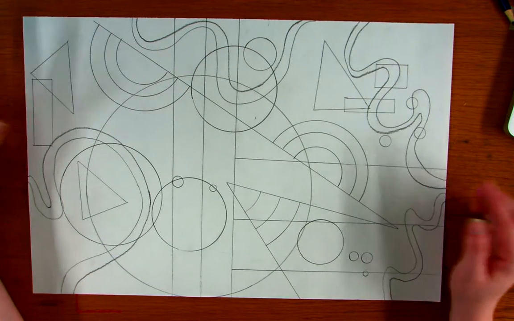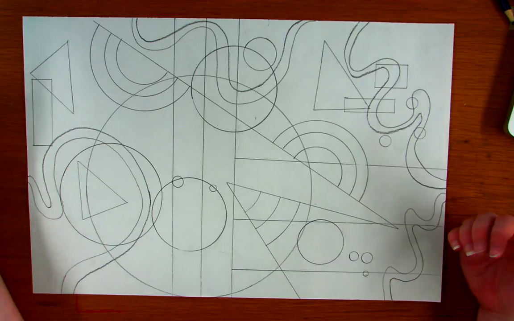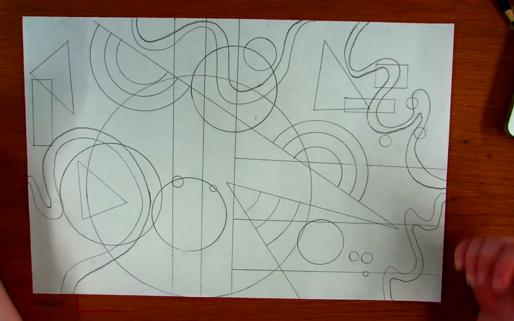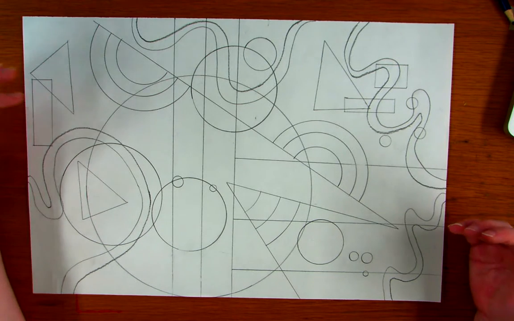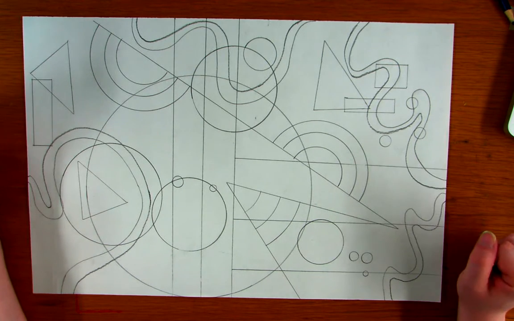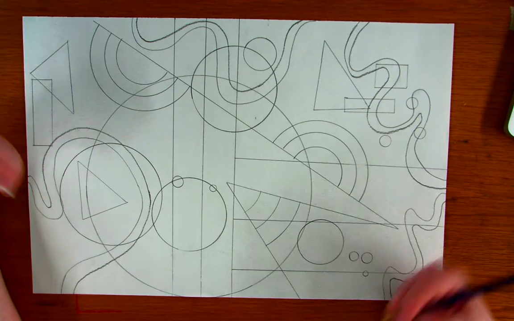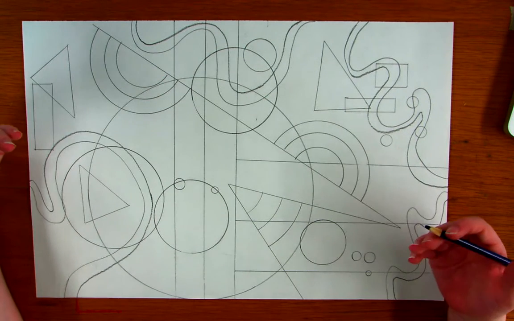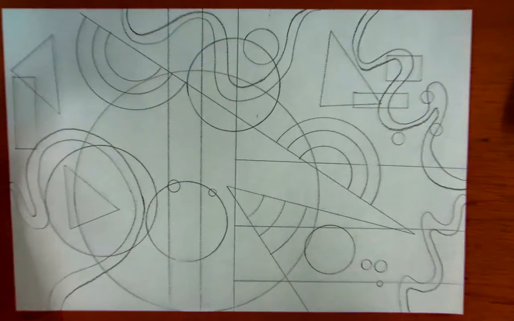Once you've done that and it's all drawn out, you get to start coloring it in. Now, I want to see those values. I want to see those color blendings, and I really want to see it look awesome. So it can be colored in however you want. My advice: every time the lines change or you see a line, the color changes.